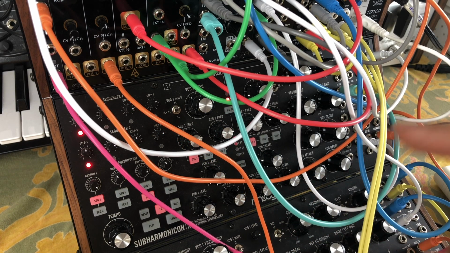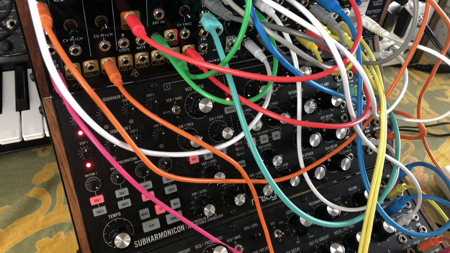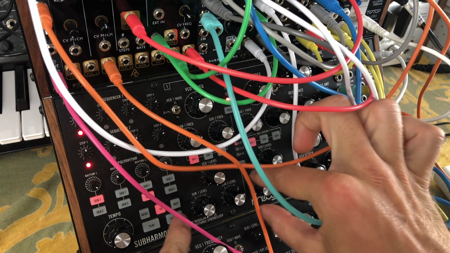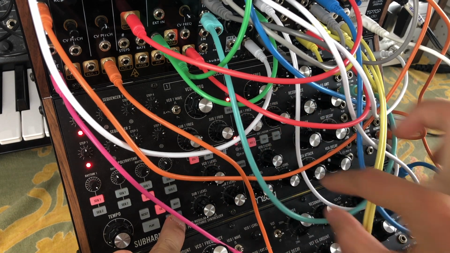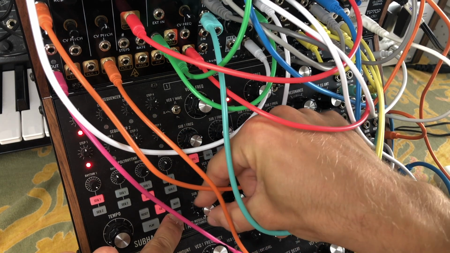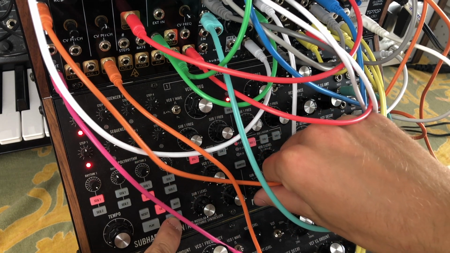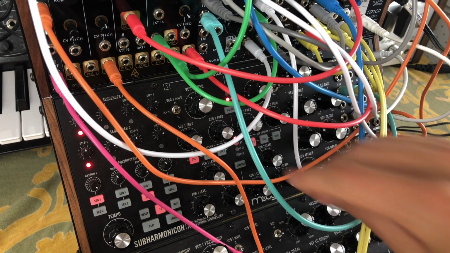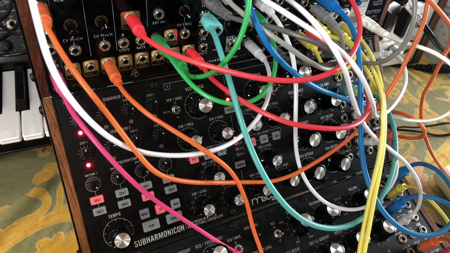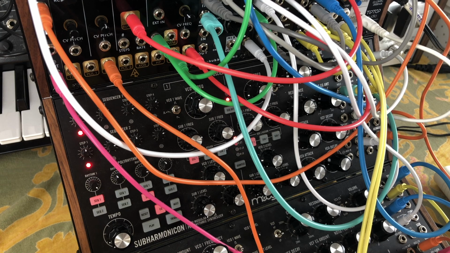So I set sub 1 and 2 on both of these to relatively friendly intervals from the root note. In this case, I set them to fifths. You can hear if I add in. Oh, that sounds like it's an octave. But they're simple intervals from the root note. And I've got sequence 1 going to oscillator 1 and sequence 2 affecting oscillator 2. So it's a super simple way of using this.